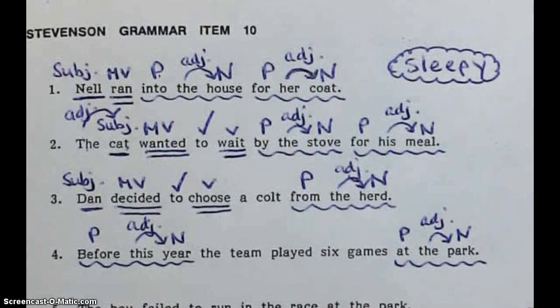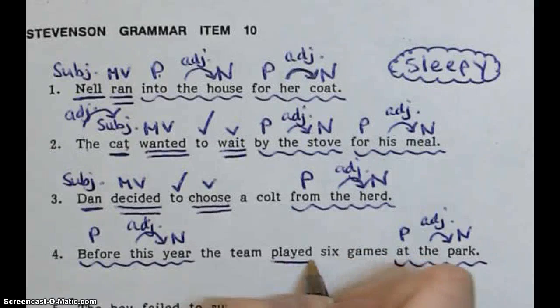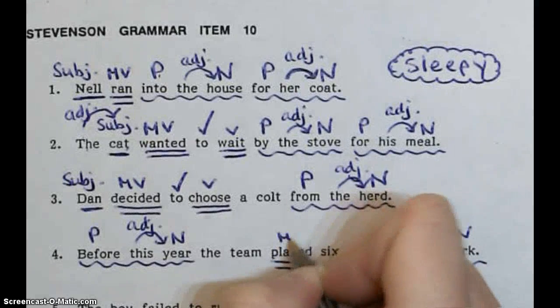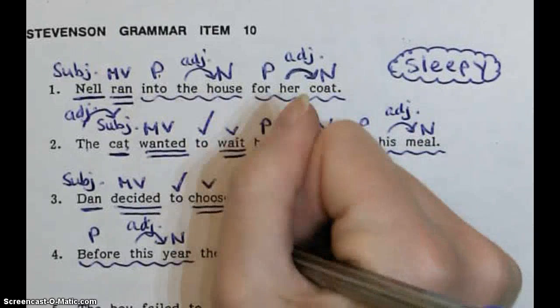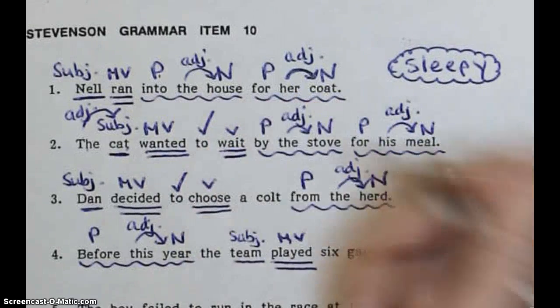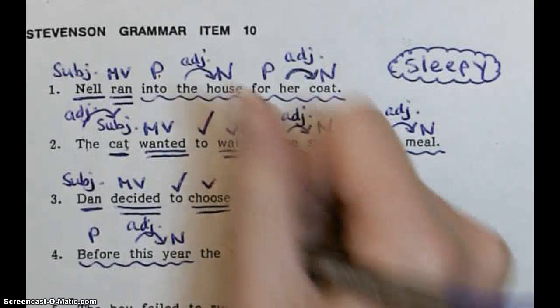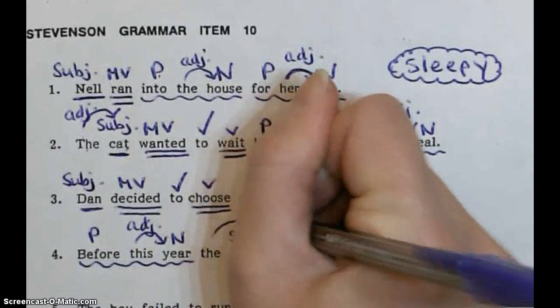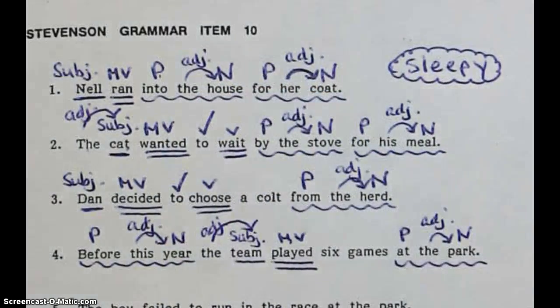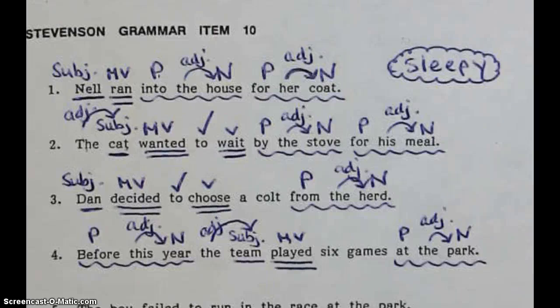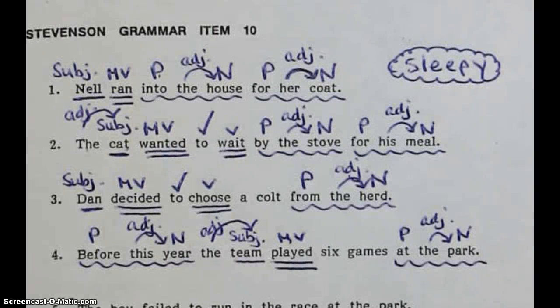Now I want to look for my main verb, which is played. So double underline, MV. Subject is team. And then remember our new step, the adjective that describes the subject is the. So I'm going to draw my arrow. Okay, go ahead and do number 5 and 6 on your own.